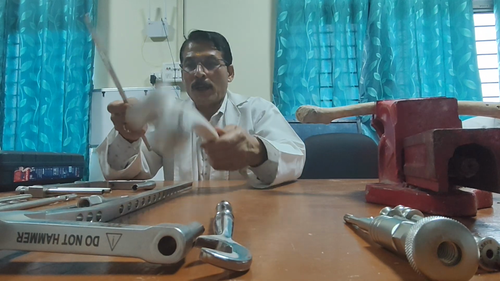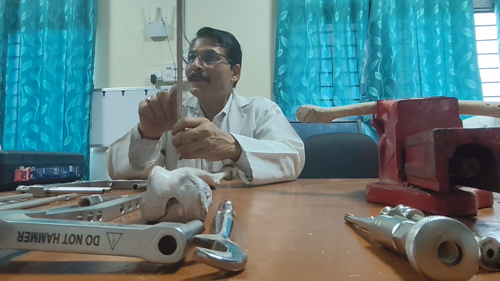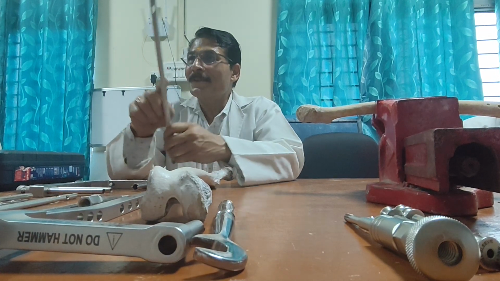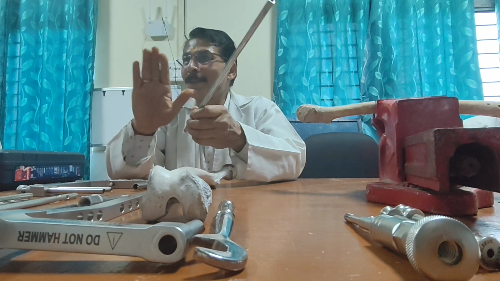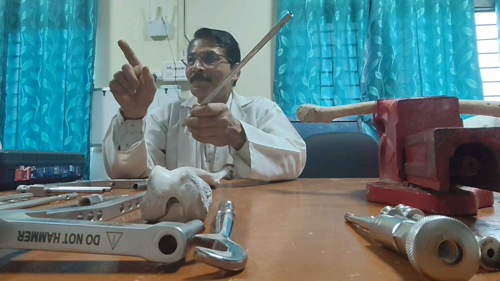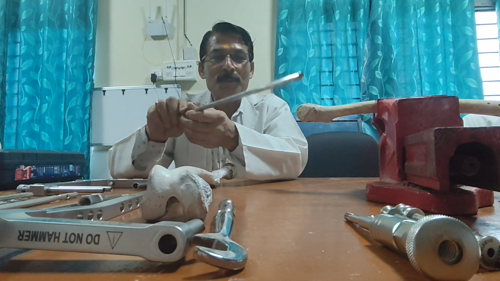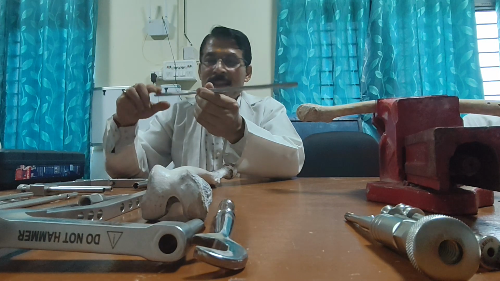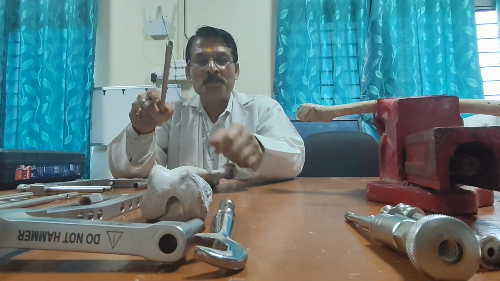Sometimes in examination, the examiner may ask you about this nail. What is the limitation? What are the functions? How is it a three-point fixation? Three-point means one point is here, another point is here, and another point is in touch. That is the basic principle.